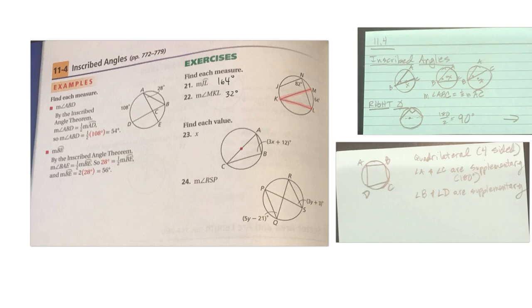Okay, looking at 23, find each value. Well, clearly this red angle is intersecting this big arc here. The measure of this big arc is clearly 180 degrees, and the way that I know that is because the central angle is 180 degrees, which means that this arc measure needs to be 180 degrees. So this angle that's all the way across has to be half that, which is 90, which means we could set 3x plus 12 equal to 90 and take it from there.